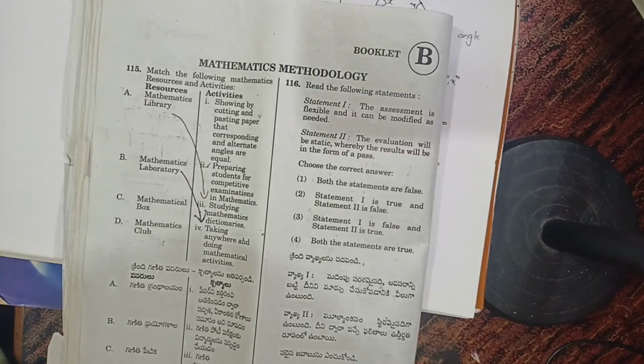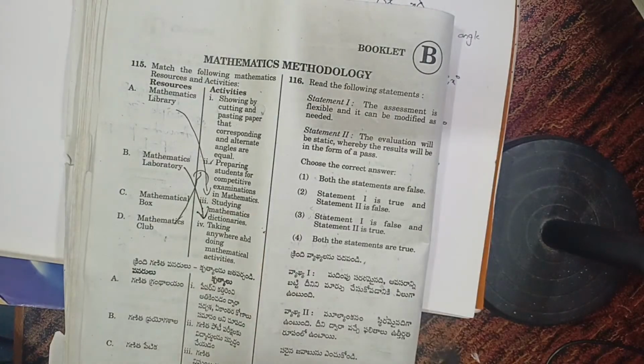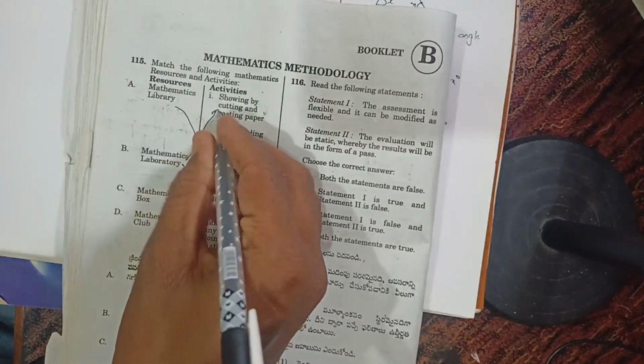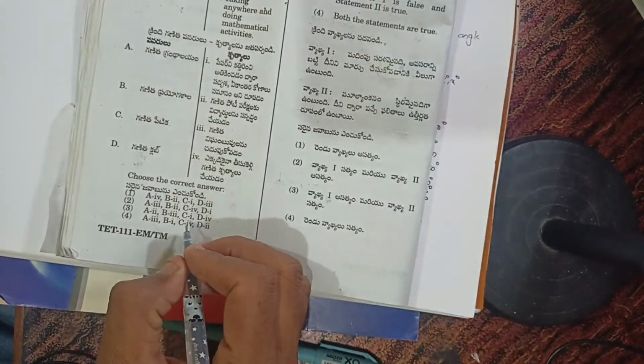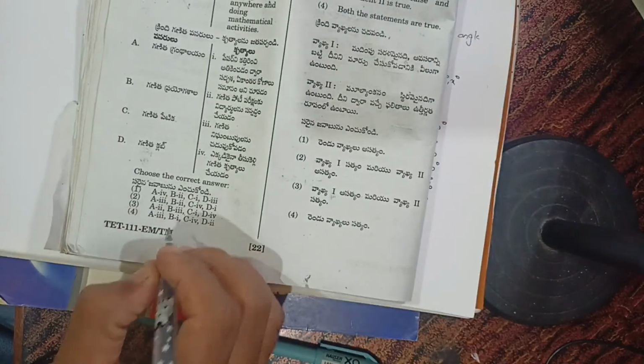Competitive preparation, mathematics clubs for competitive, D value is 2. The remaining one is mathematical boxes, materials which are required, studying mathematical dictionaries. So mathematical laboratories are nothing but cutting papers, which is given. Now you can see the options over here. The last option is the correct option.